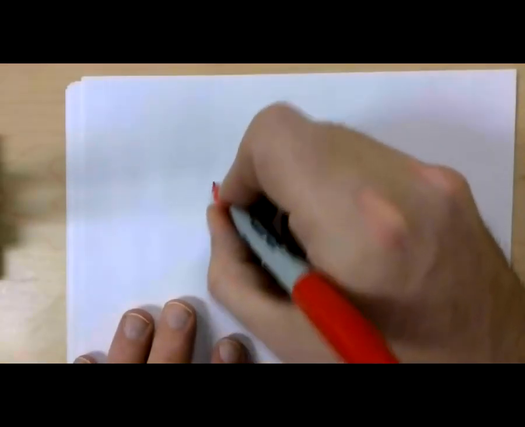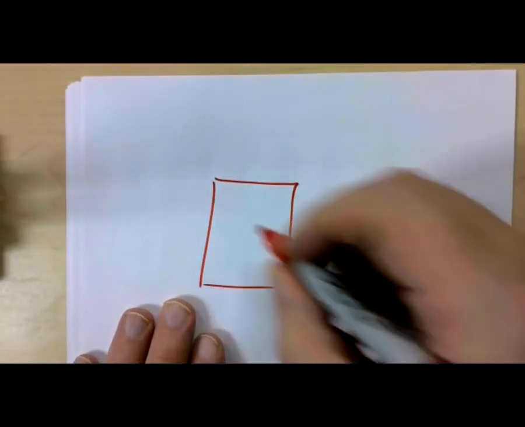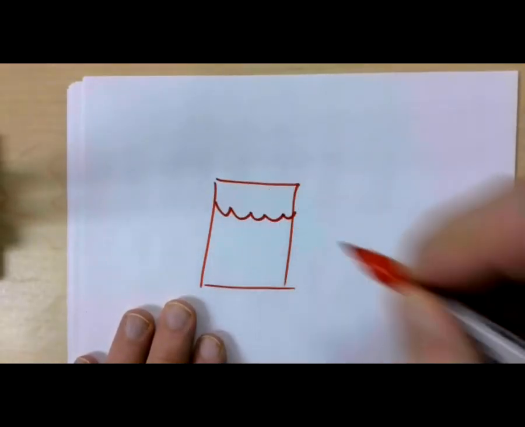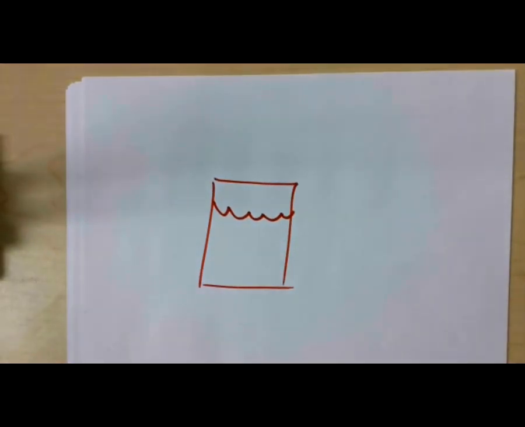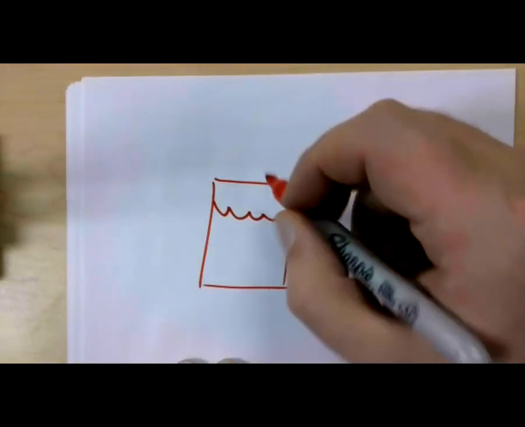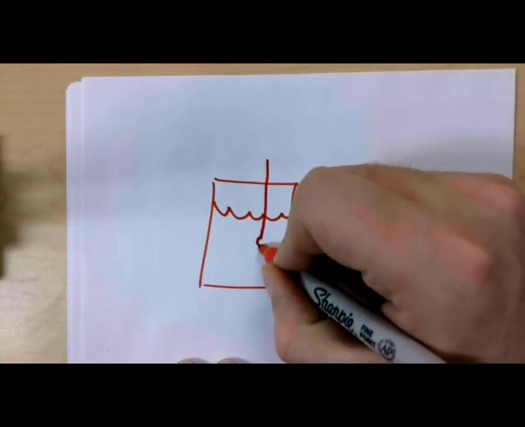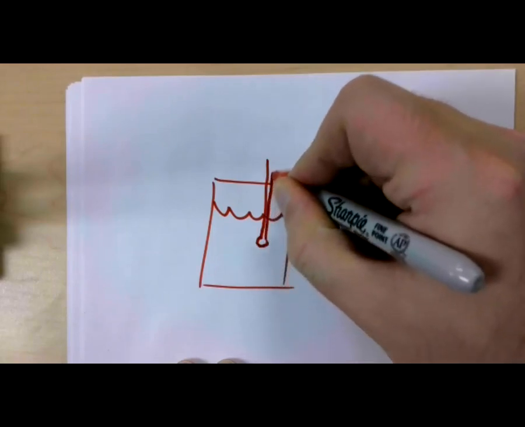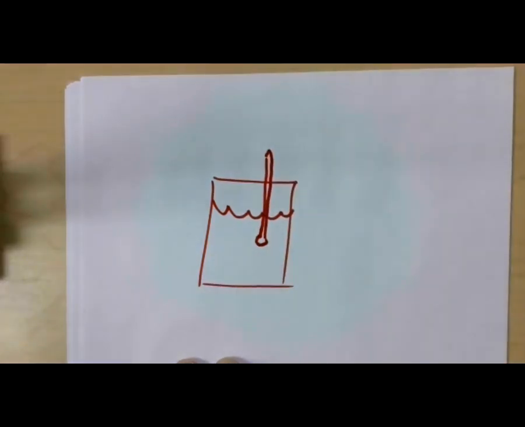Okay, so we can talk about how a thermometer works. So if I have a thermometer, and let's say I put the thermometer, now I'm not an artist, so please, no judging of my art here, okay? But let's say I had a beaker with water in it, okay? And in that water, I'm going to stick a thermometer. Okay, here we have our thermometer.